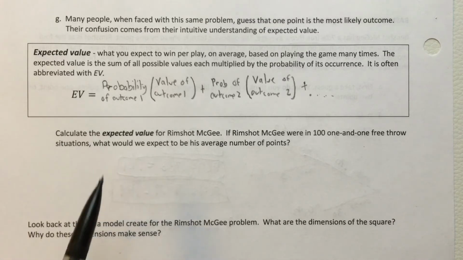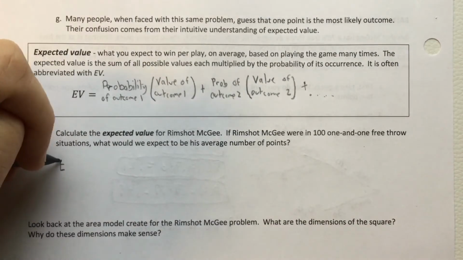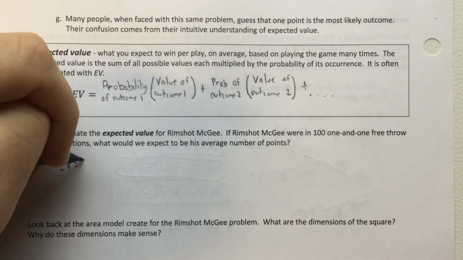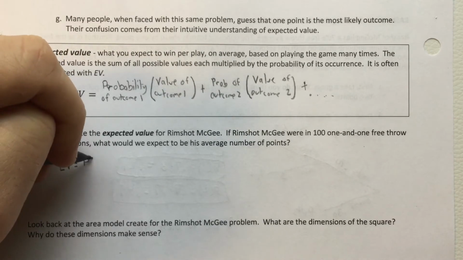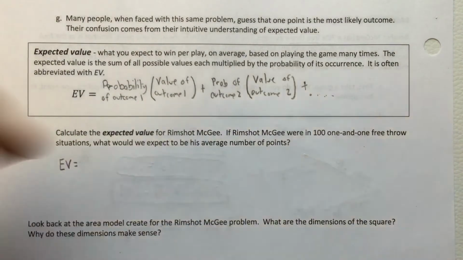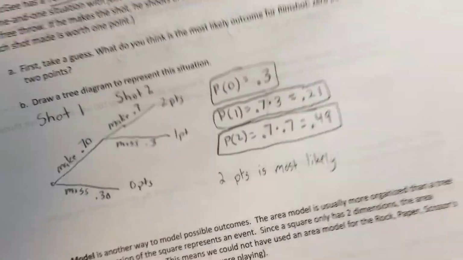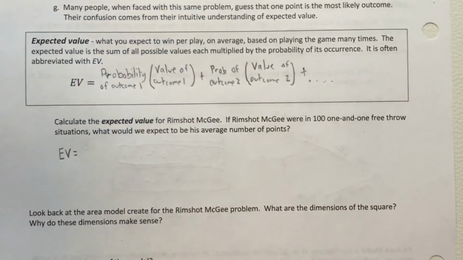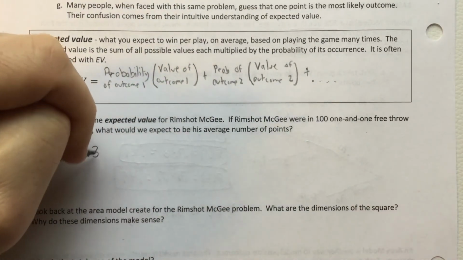So in the case for Rimshot McGee, if we're going to calculate the expected value, we would take the probability of 0 points. The probability of 0 points was 0.3 times the value.